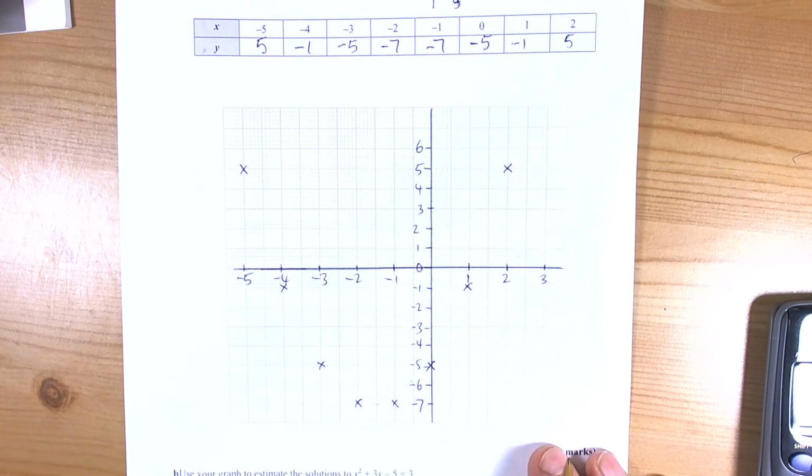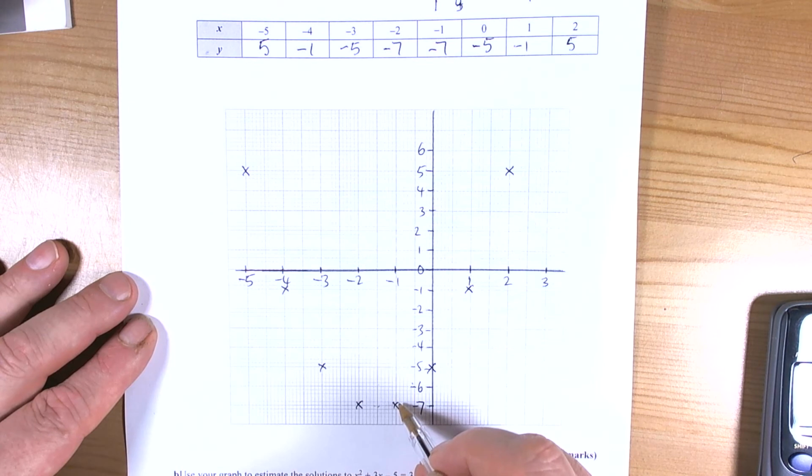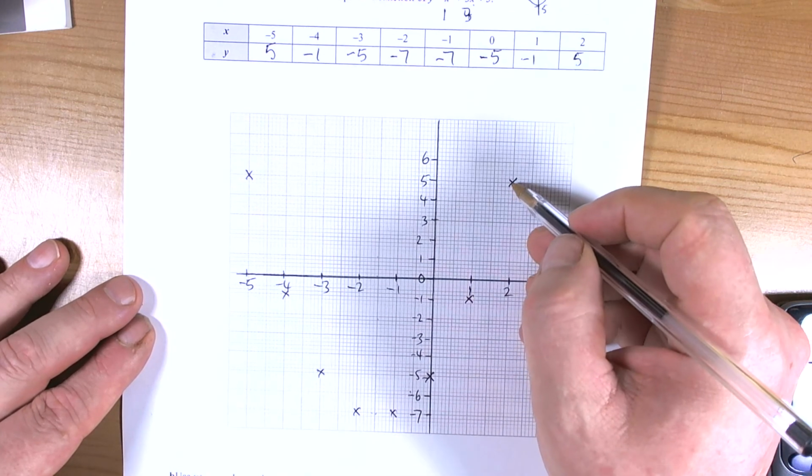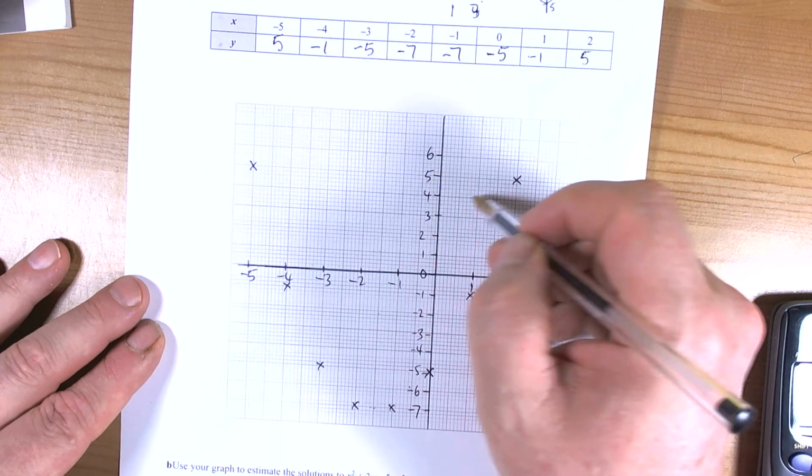Okay, now what we've got to remember is that this is a U shape, so we must remember not to draw the horizontal line straight across there. It's got to come down below. And we've got to try and draw this smoothly, a little bit.